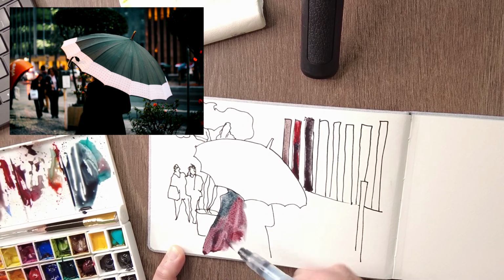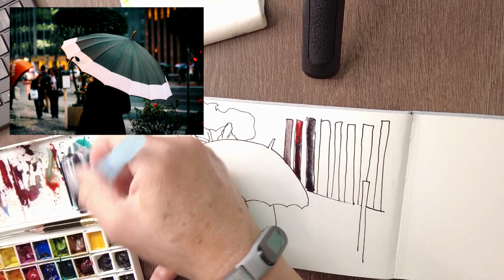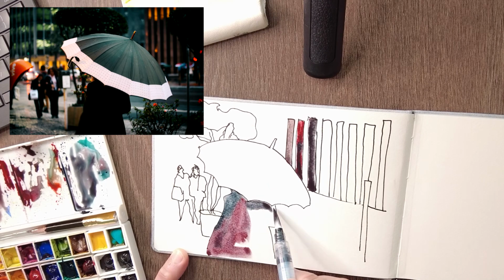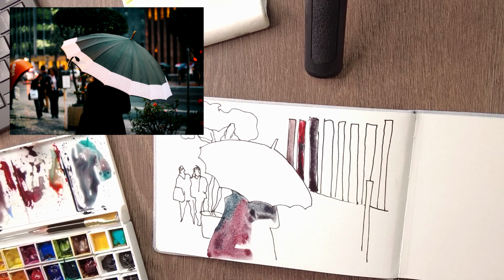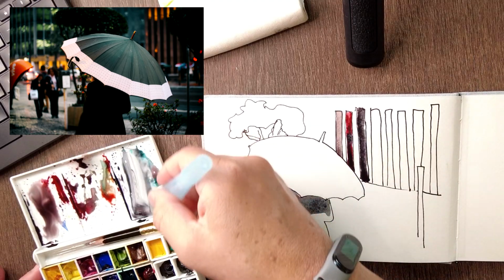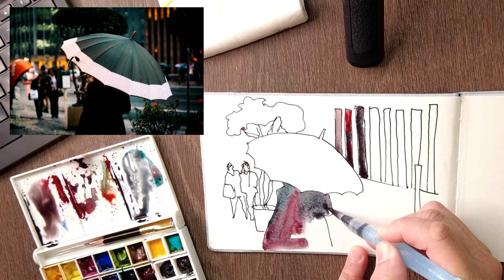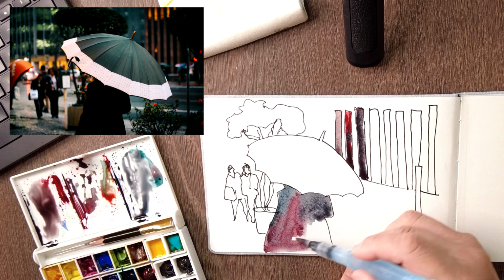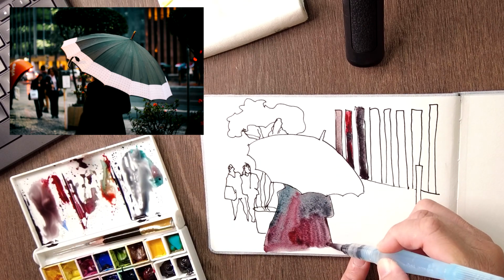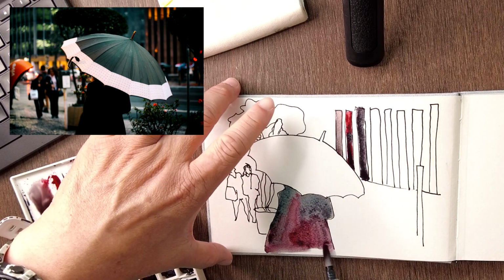I also go in very, very dark with permanent alizarin crimson and phthalo green, and those two combined give you a rich sort of gray tone, rich because it consists of two complementary colors. They give you a very nice black, if you like, but you're not going for black, you're going for an interesting dark.